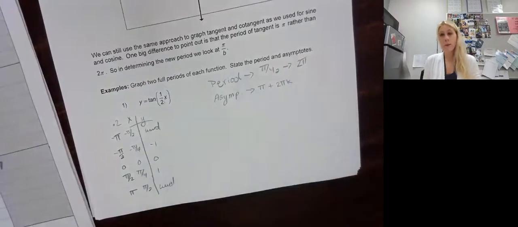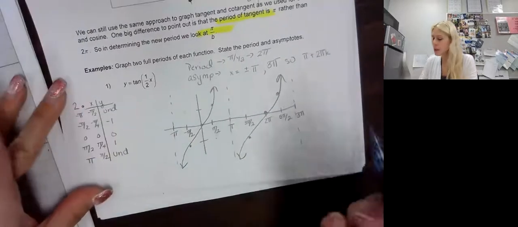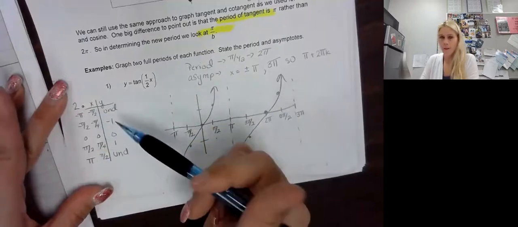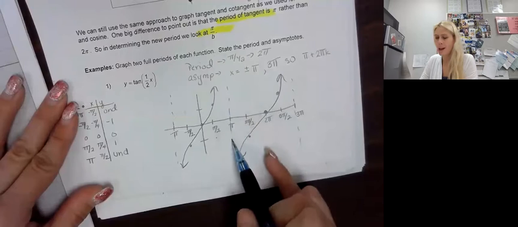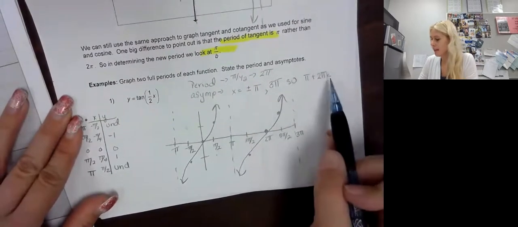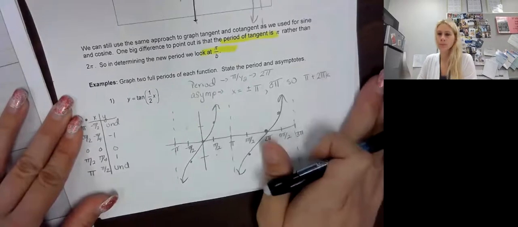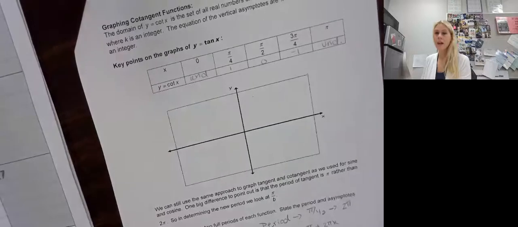When we graph this, I'm going to graph 2 of them, right? So this is that first period that I graph from here, and then I continue. As I can see, with the asymptote being at pi, the next one should be at 3 pi. So does that make sense? If I put in 1 for k, do I get 3 pi? Yes, I do. We're adding a full period each time for our asymptote.